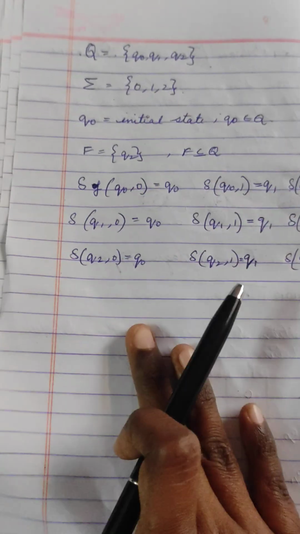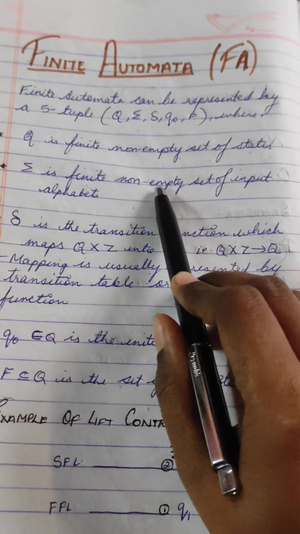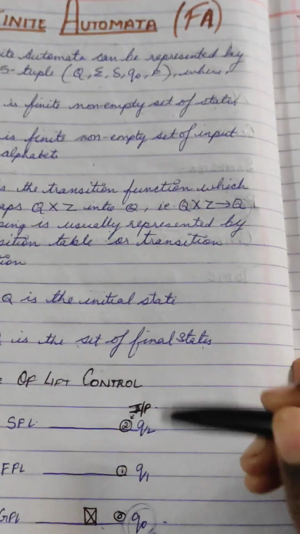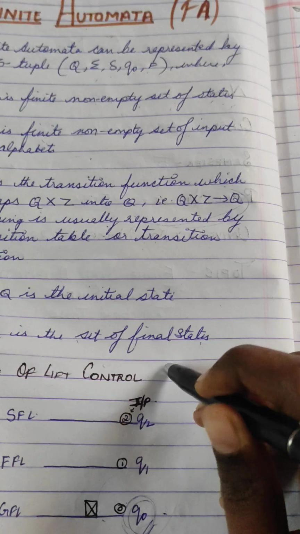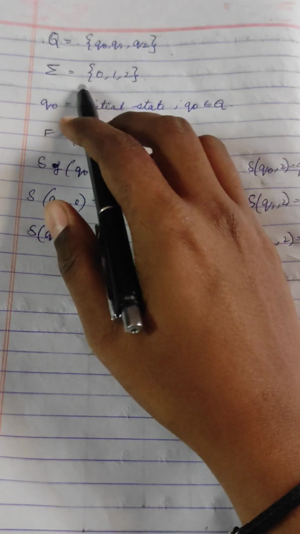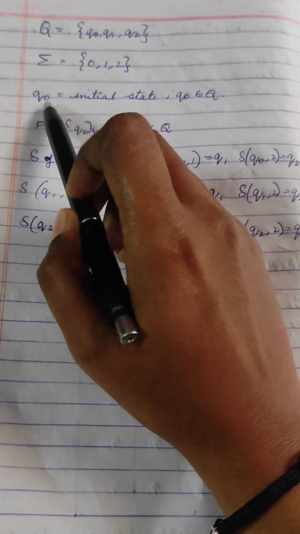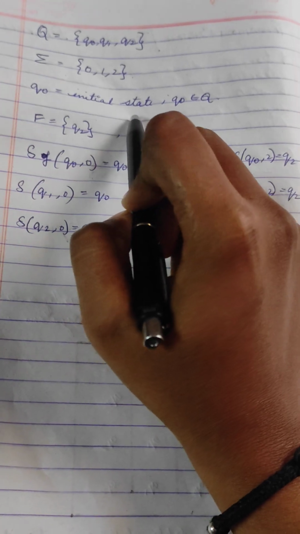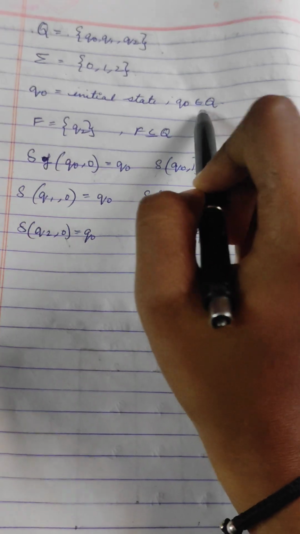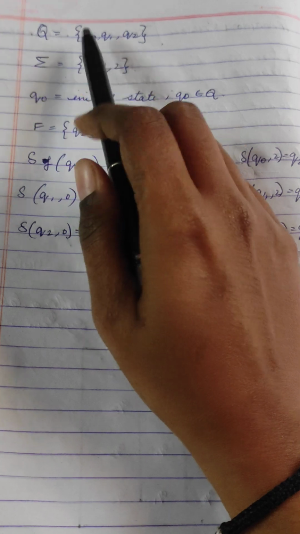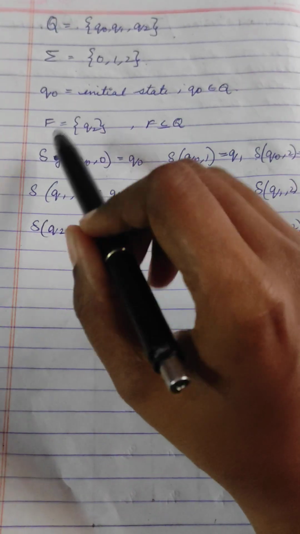Now sigma is what? Sigma is the finite non-empty set of input alphabets. We have taken the input alphabets to be 0, 1 and 2, so it contains 0, 1 and 2. Q0 is the initial state. We have taken Q0 to be the initial state, and it also belongs to the set Q.